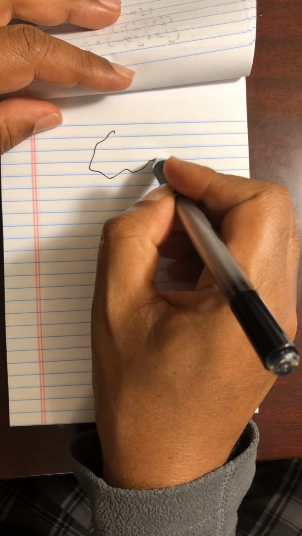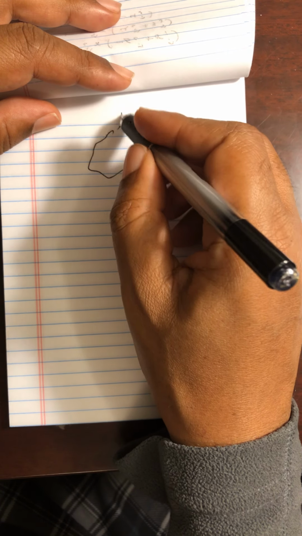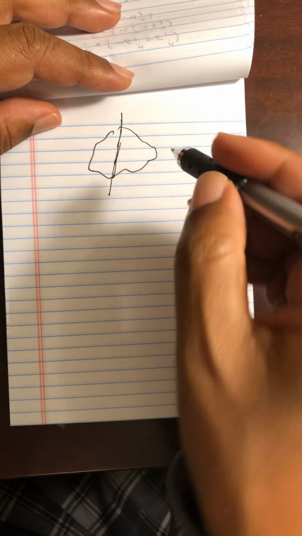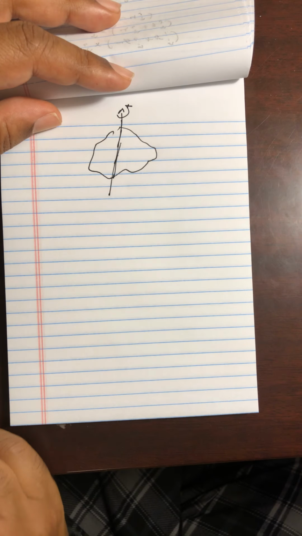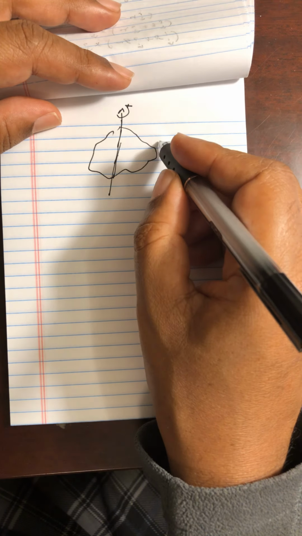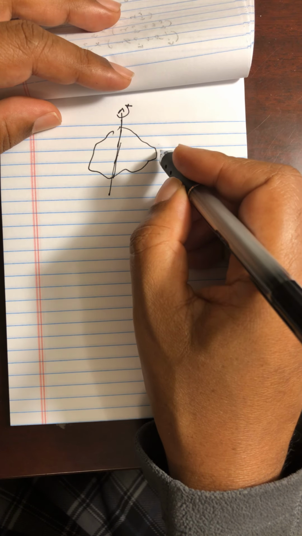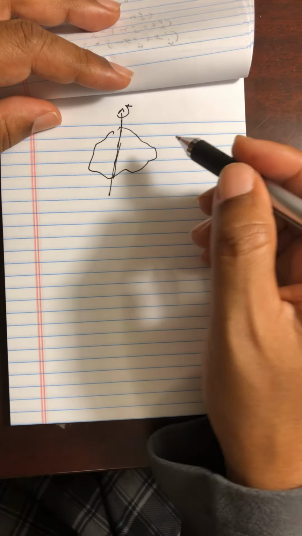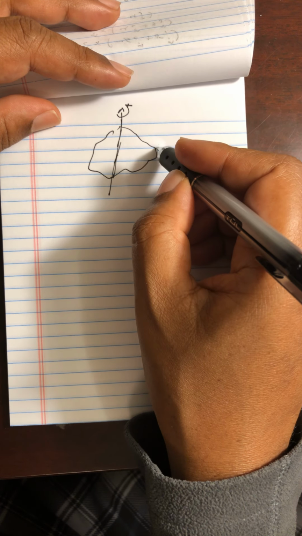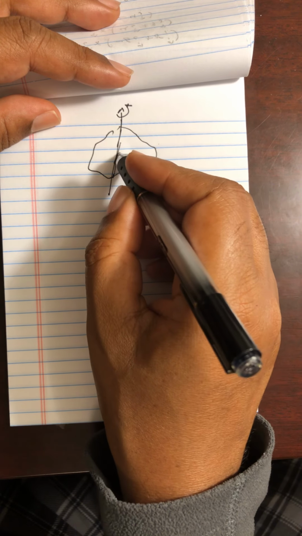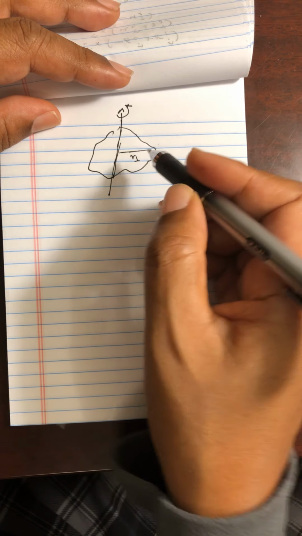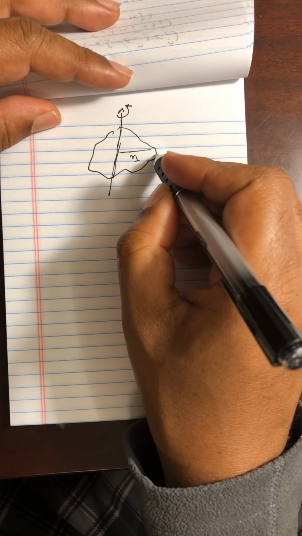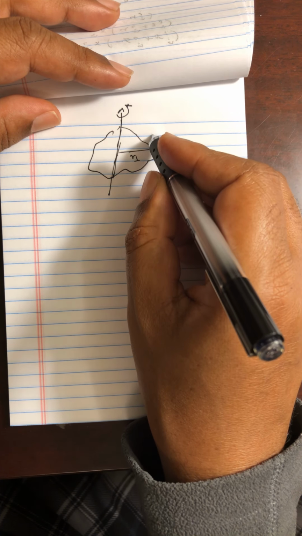So let's say you have this object over here, and it's allowed only to rotate about this axis over here. If you have a tangential force acting on this object, and this is a perpendicular distance r perpendicular, it's only the component of the force in this direction that's going to rotate it this way.